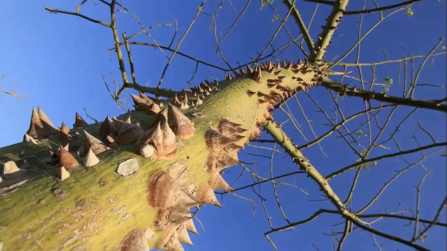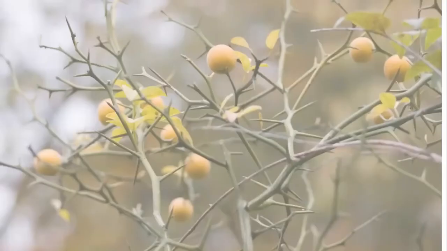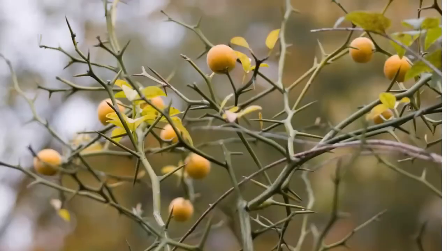Can you guess what part of a tree or a plant is pointy and sharp? That's right, we call it thorns. Some plants and trees have thorns. It is there to keep insects and other animals away from the tree or the plant.